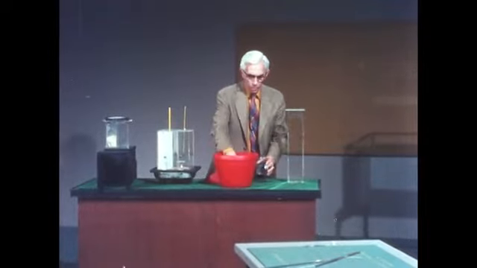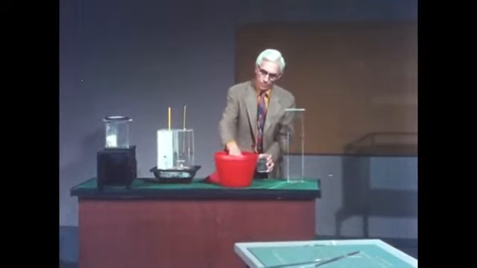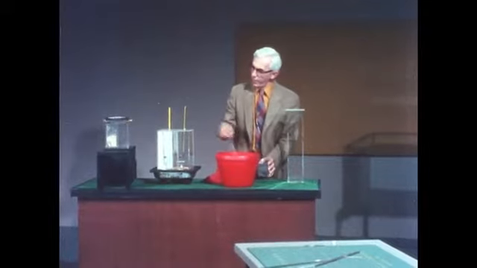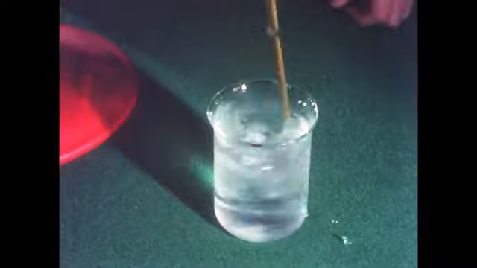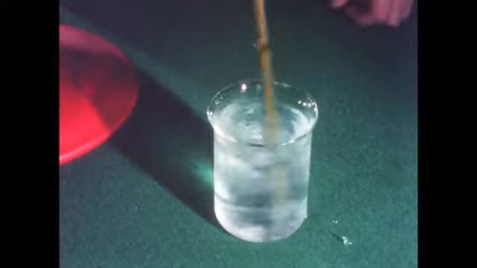If I cool the water in this beaker, at some point, water vapor will begin to condense on the glass.